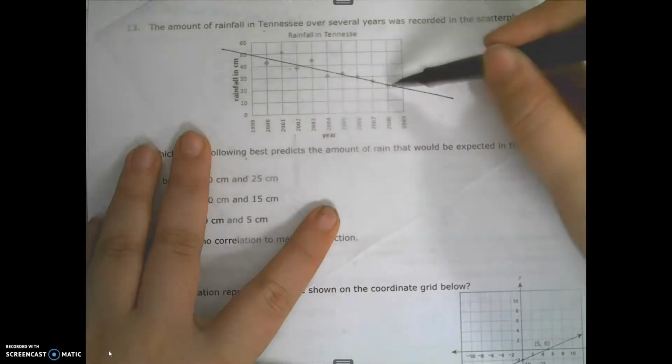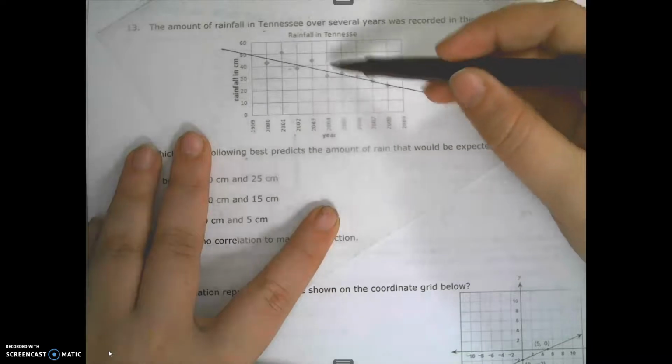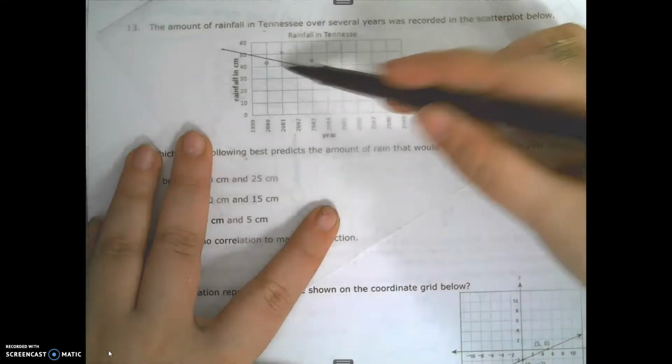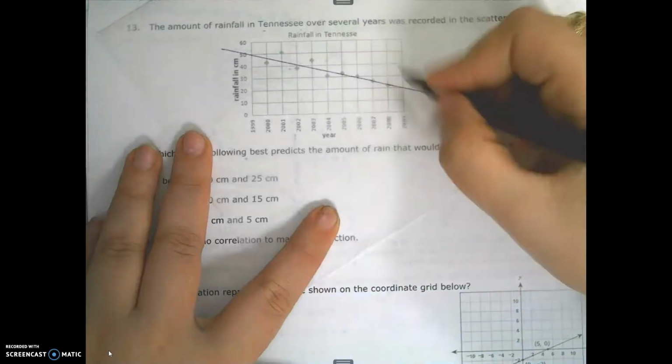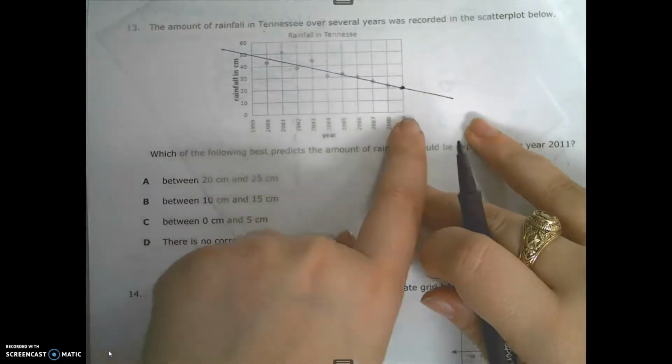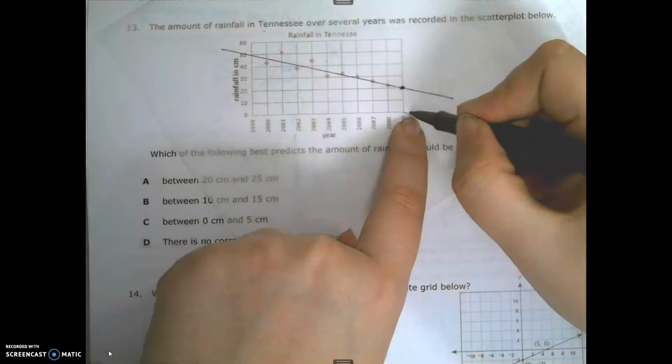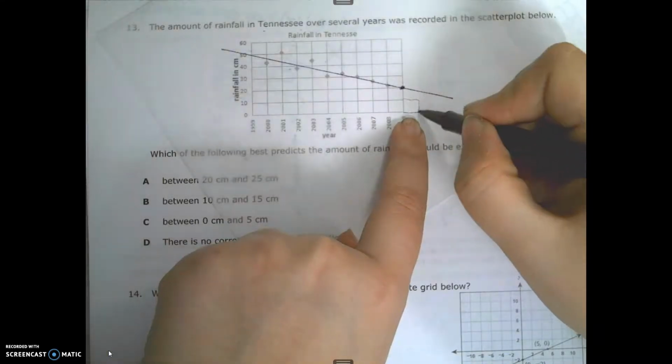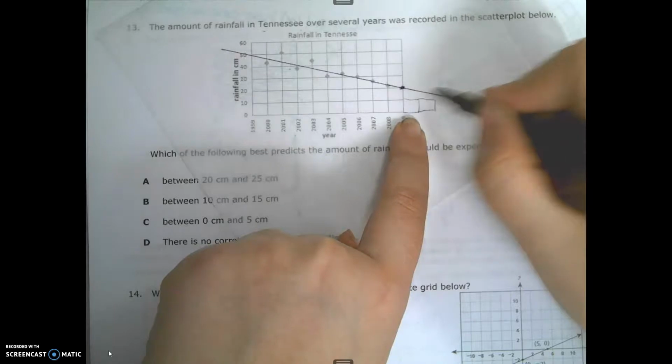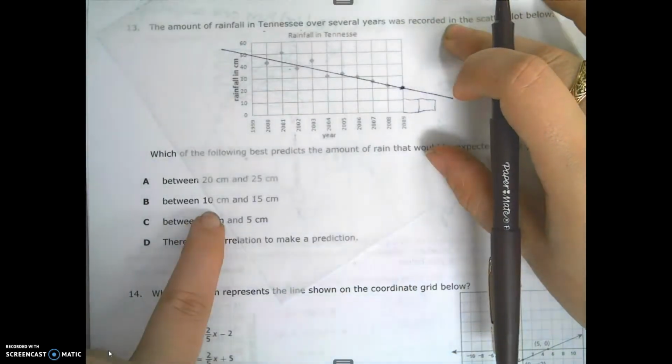The line goes through these two basically, and then we have 1, 2, 3 on top and 1, 2, 3 on bottom. We see that at 2019 it hits 20. If we continue it out, it's going to have to be less than 20. We continue it out about 1 and 2. So our line is somewhere between 10 and 20.